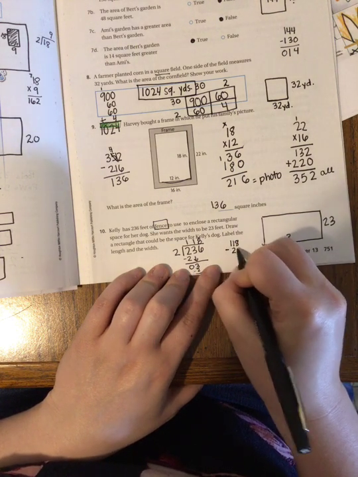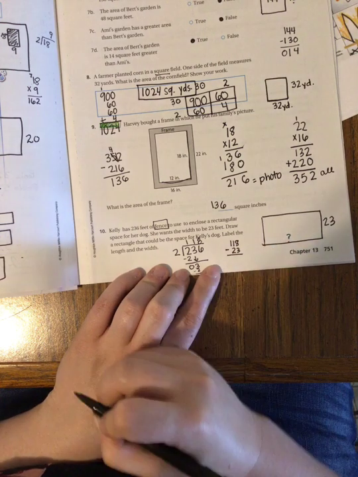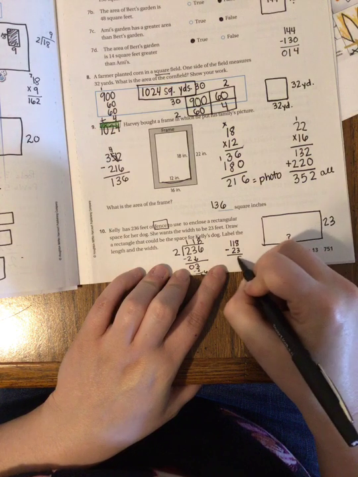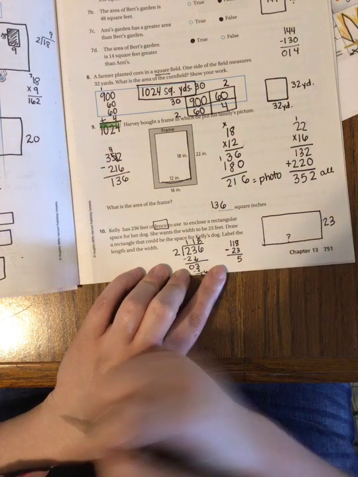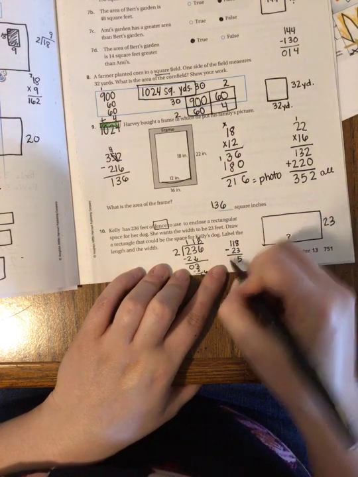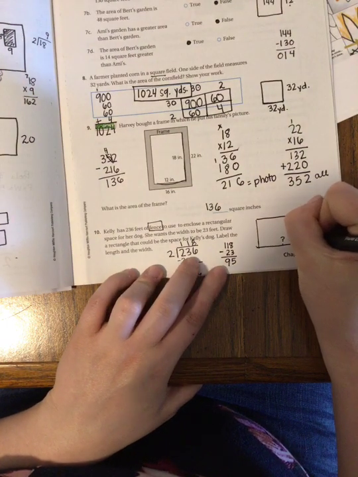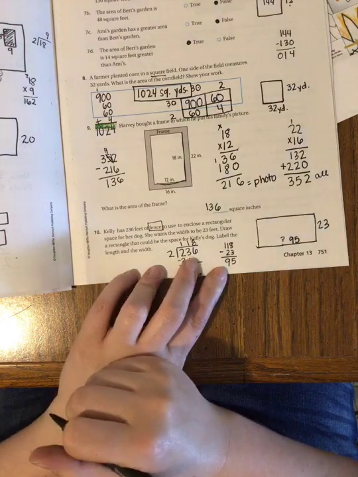So I'm going to subtract 23 from the size to get the length. 8 minus 3 is 5. 1 minus 2, I can't do that, but 11 minus 2 is 9, which means that my length has to be 95.